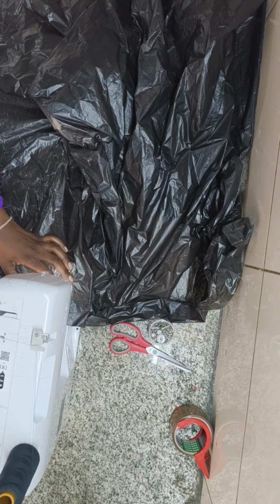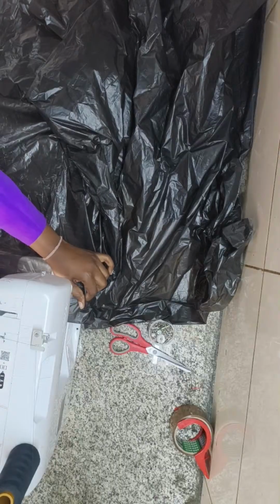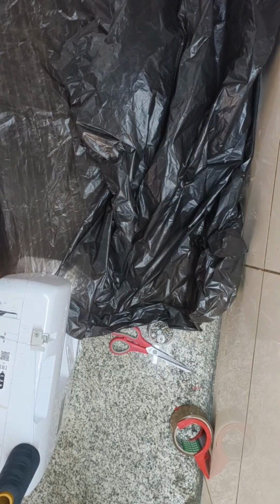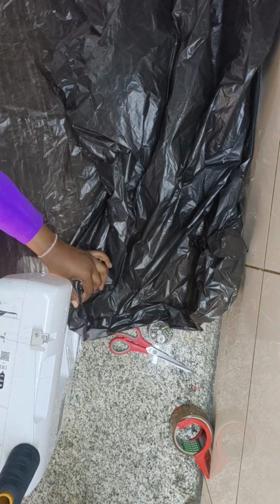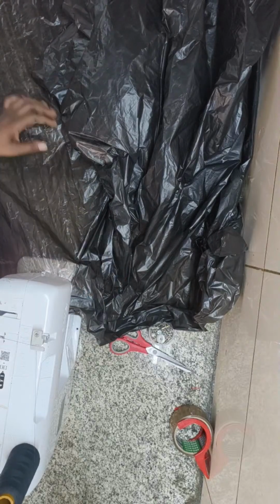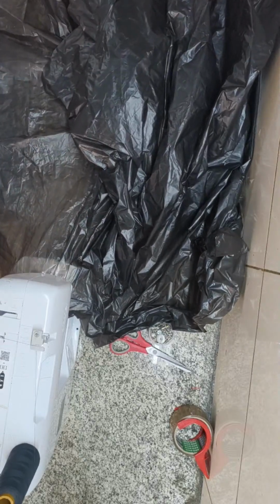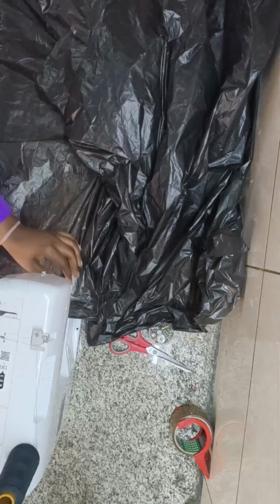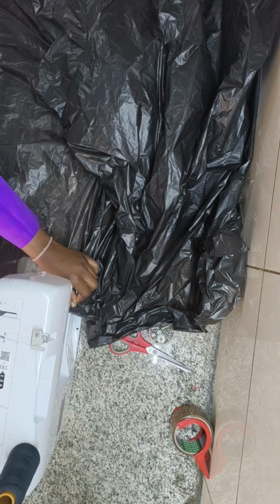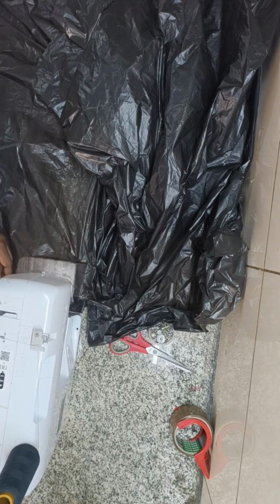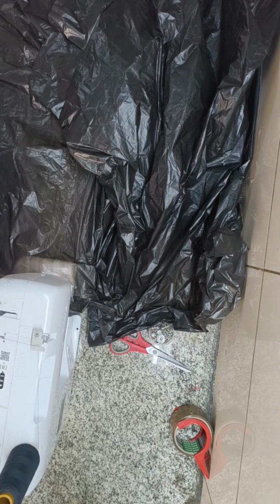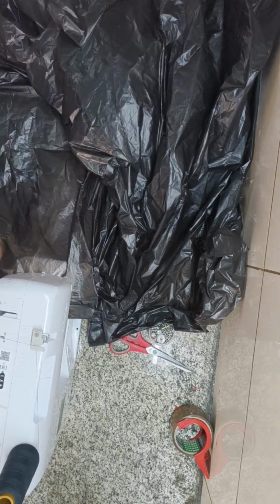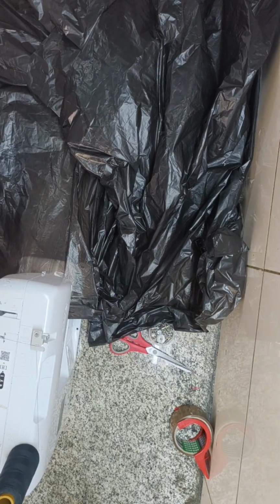So make sure you sew something very thin. I told you it might not come out as the fabric is supposed to be, because this is plastic.